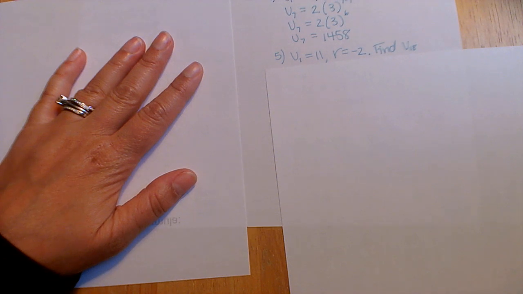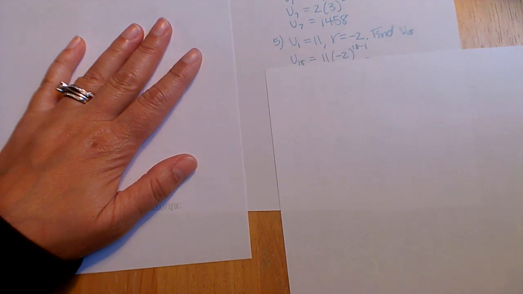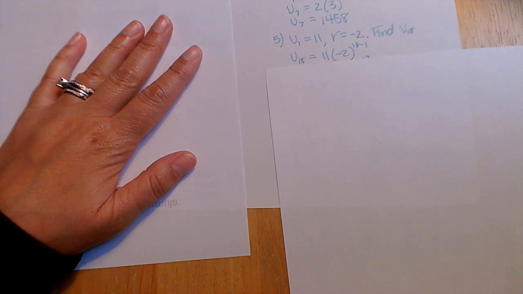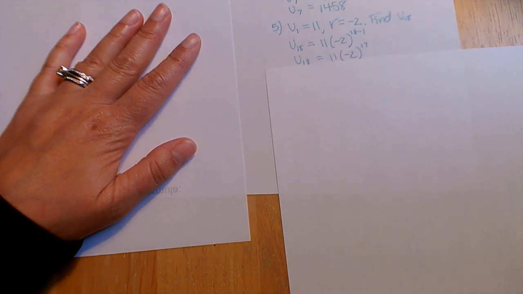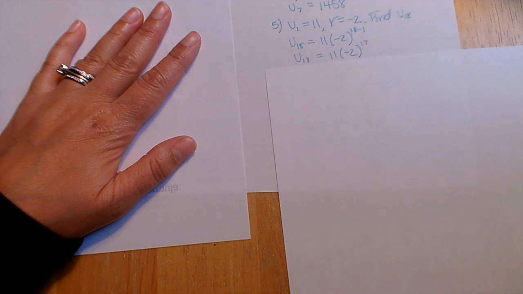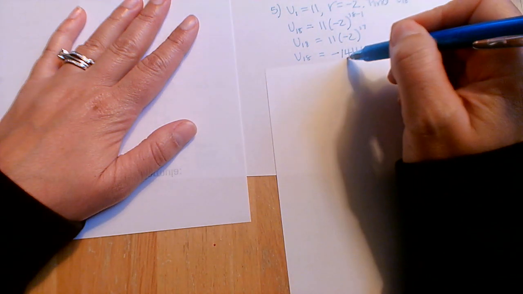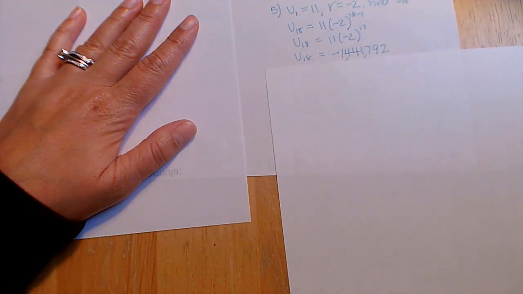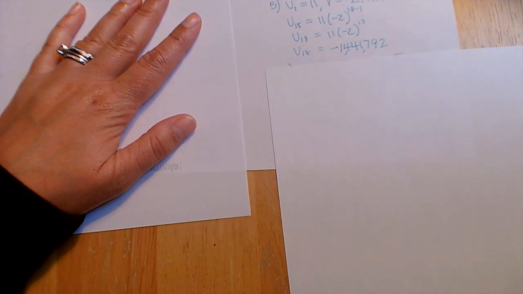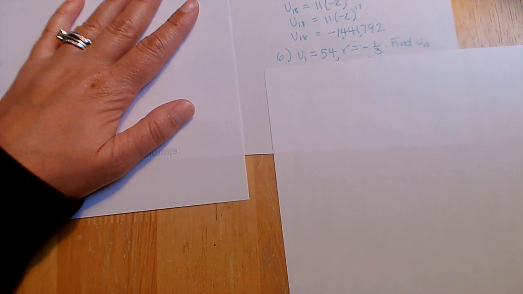All right, going on to number 5. Please notice the first term is 11. We have a common ratio of -2, and they want you to find u sub 18, the 18th term. Now that we have a negative, we have to be careful because when we put it in, our parentheses are going to help us keep that negative with the 2. And then I'm going to do in the calculator 11 times the quantity of -2 raised to the 17th power. And I'm going to get, putting my commas in, negative 1,441,792.